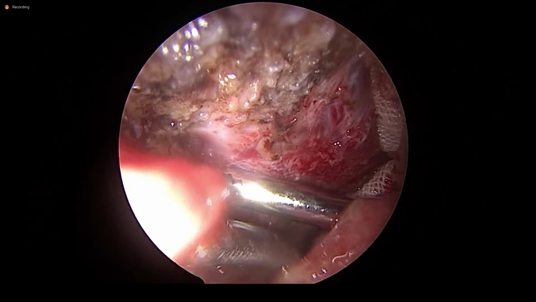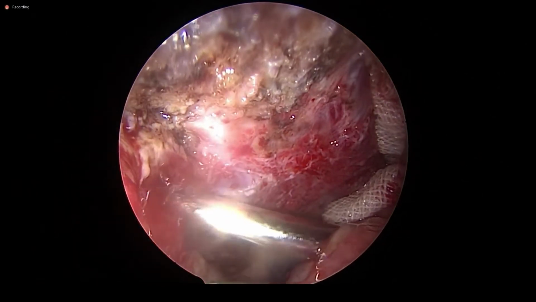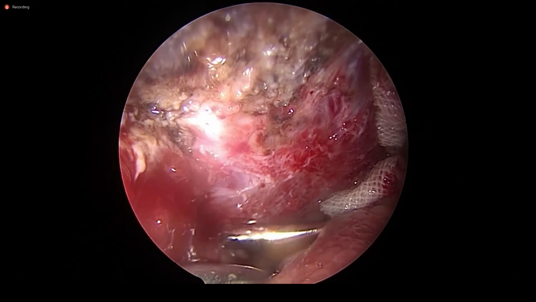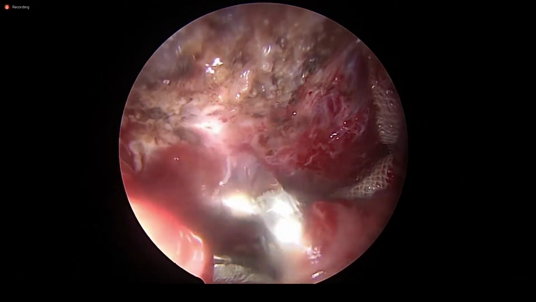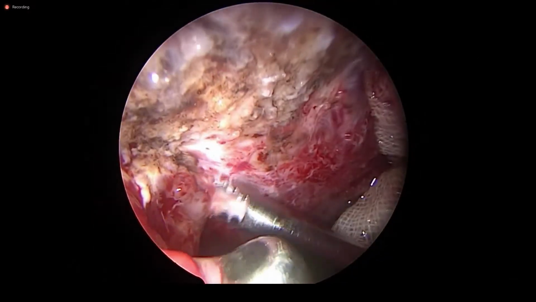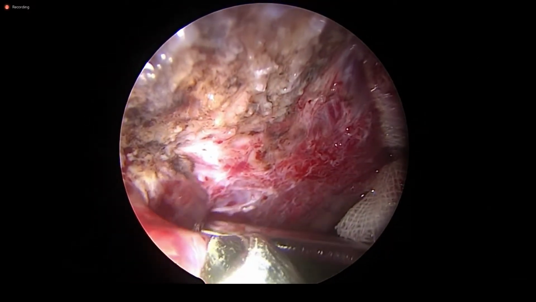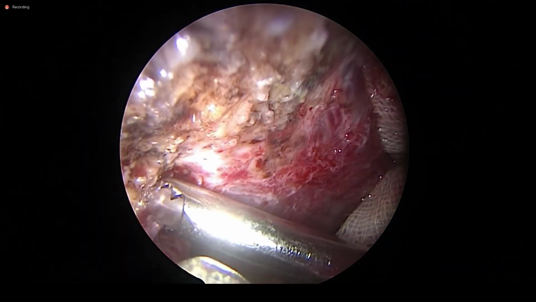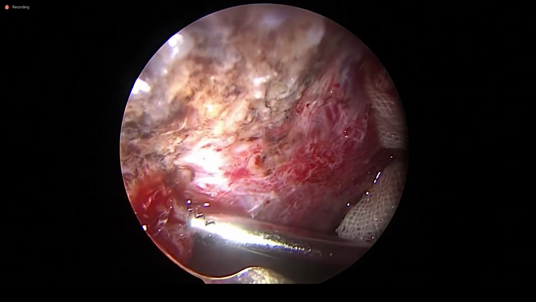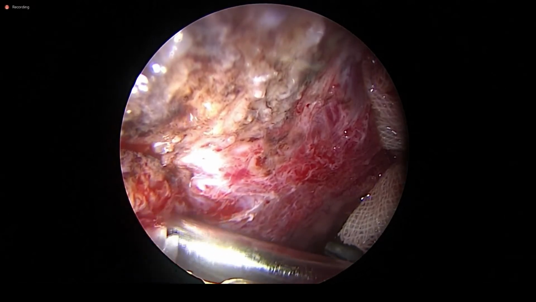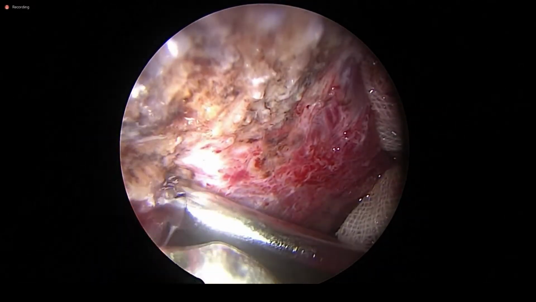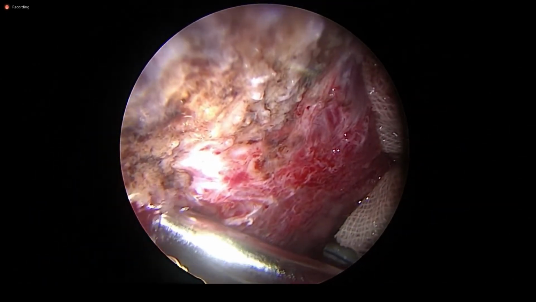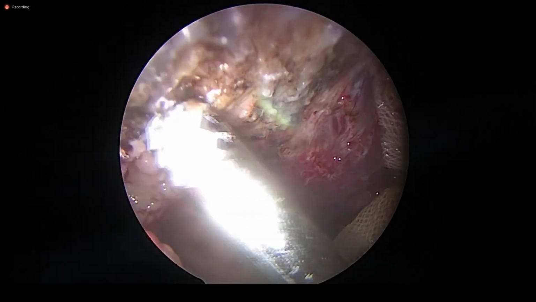Hold on. These are laterally hypertrophic adenoids which are responsible for the persistent problem.